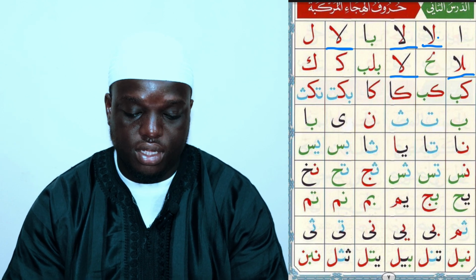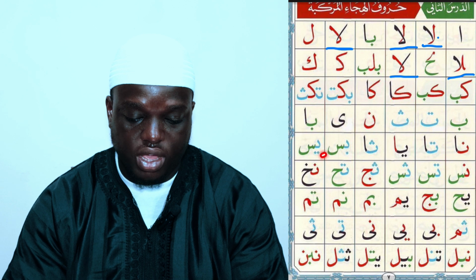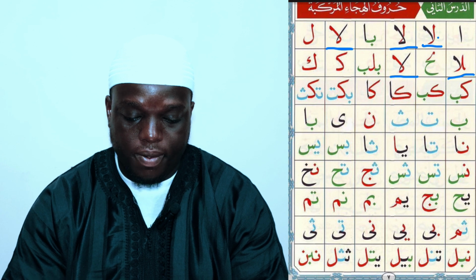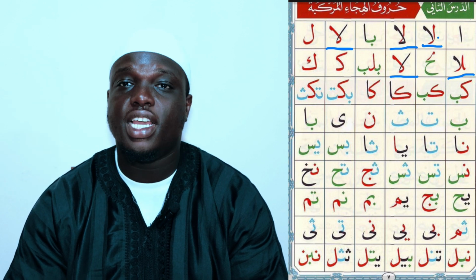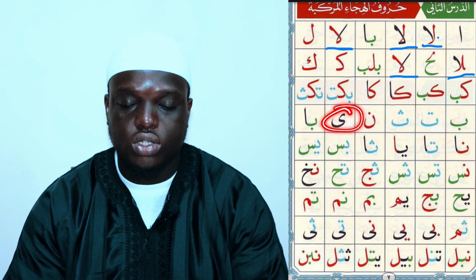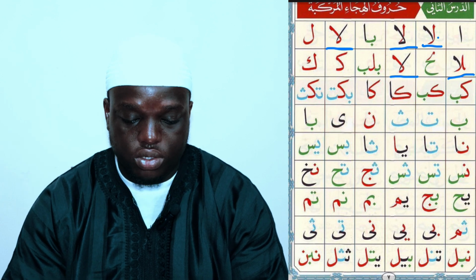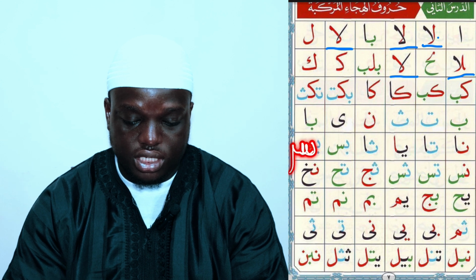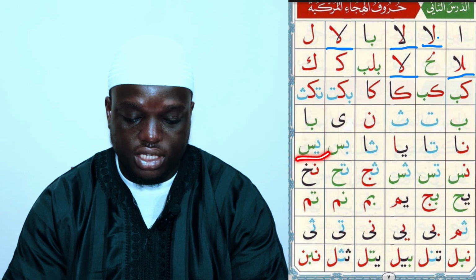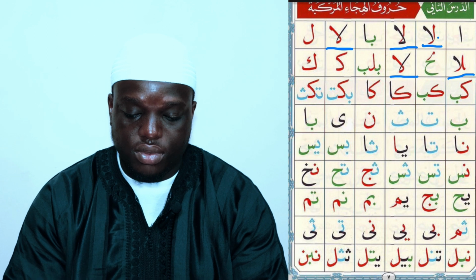Good job. Now, next, we see the shape. It has two dots below. We know it is ya, the one that carries two dots below. So we know ya, then seen. Ya, seen.